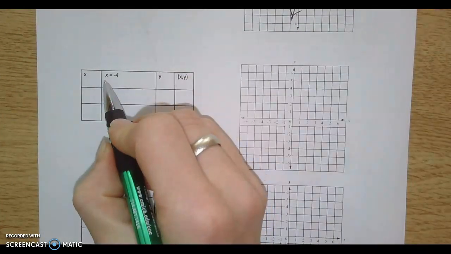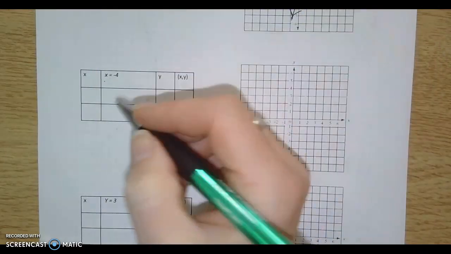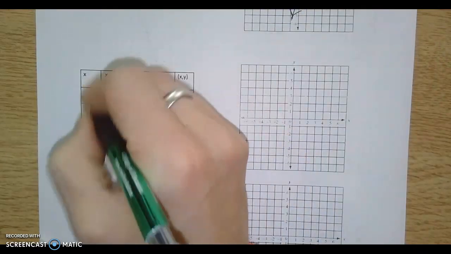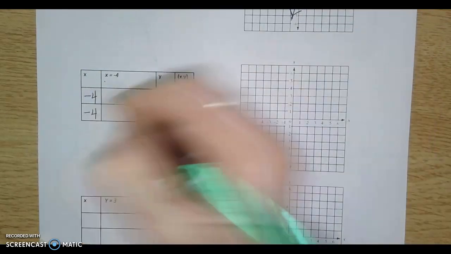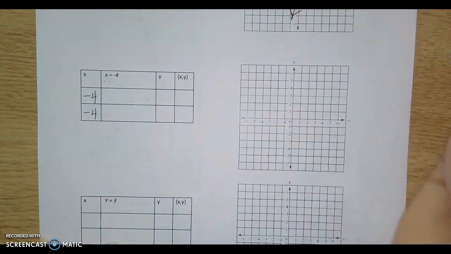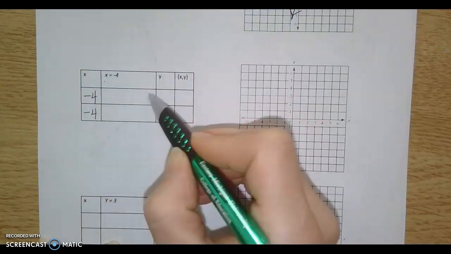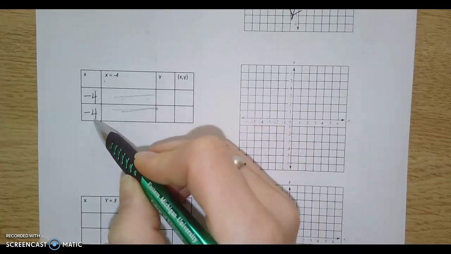This is the equation x equals negative 4. So if I think about it, all I can plug in here is negative 4. X is always equal to negative 4. So if we think about it, there's no y even involved here. It's just x has to be at negative 4.